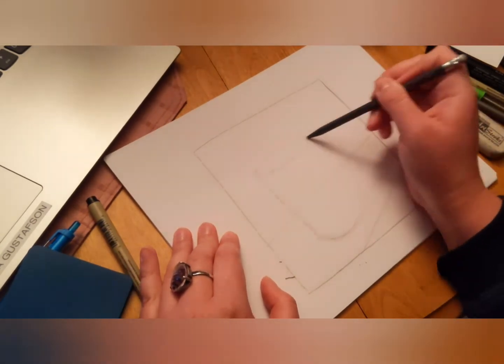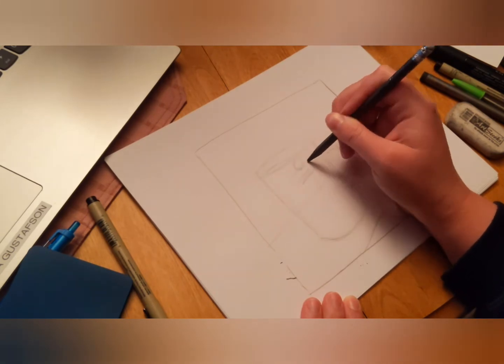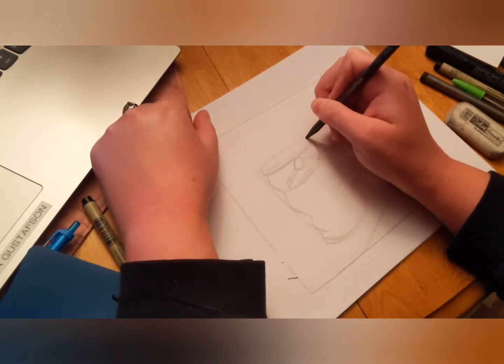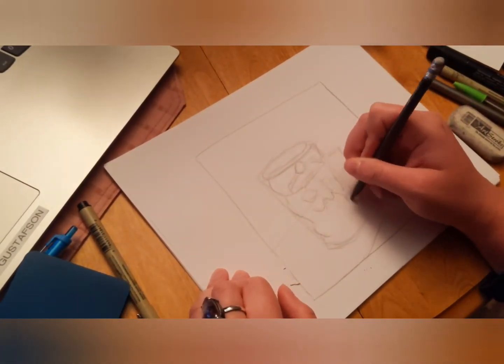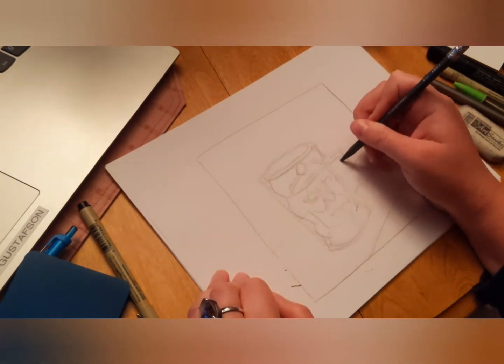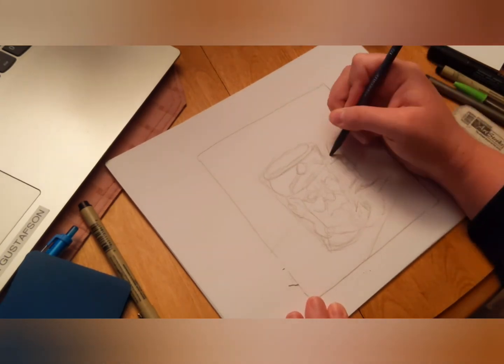First I'm starting off with my sketch like I always do, starting off with the big shapes, kind of blocking out the shapes within those shapes, working smaller and smaller, more detailed right here. So I'll let you guys watch me do that.